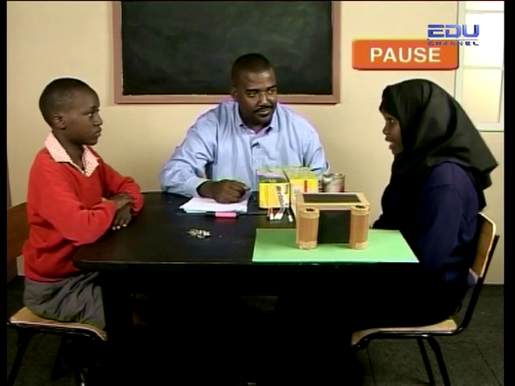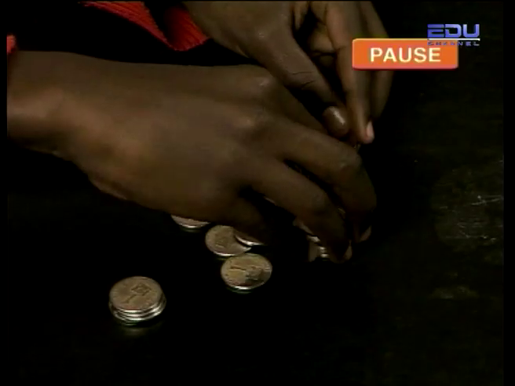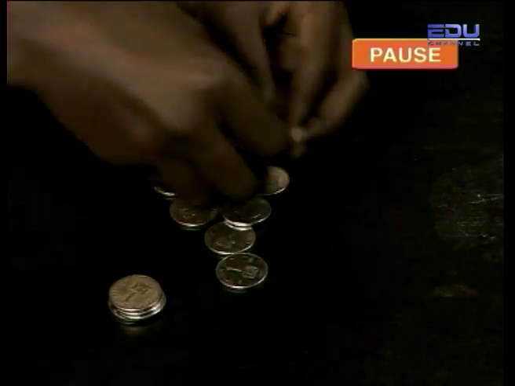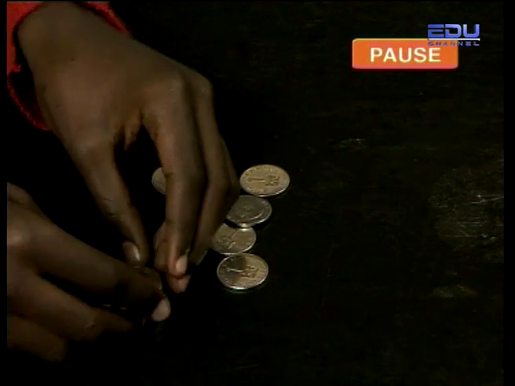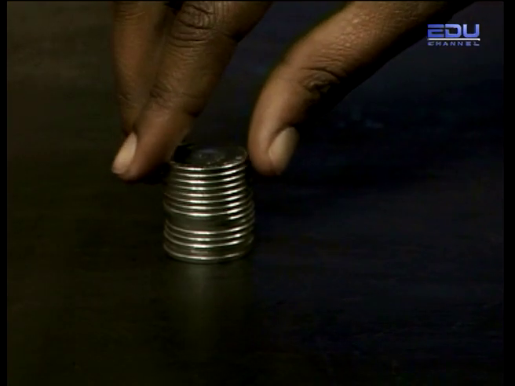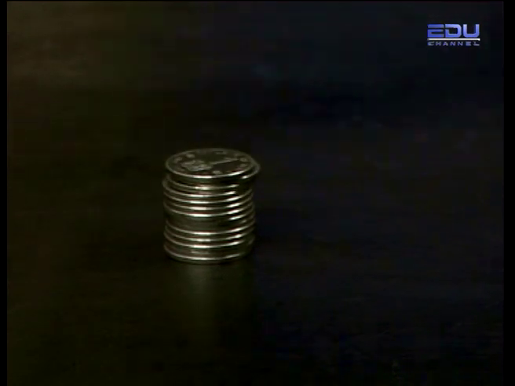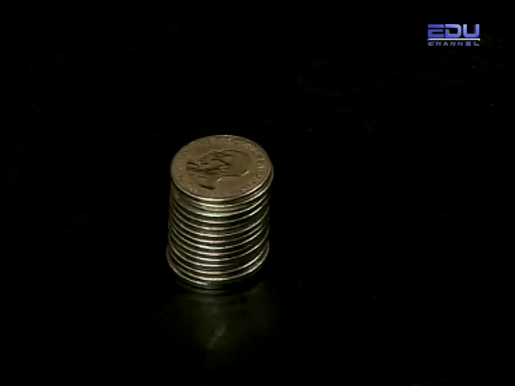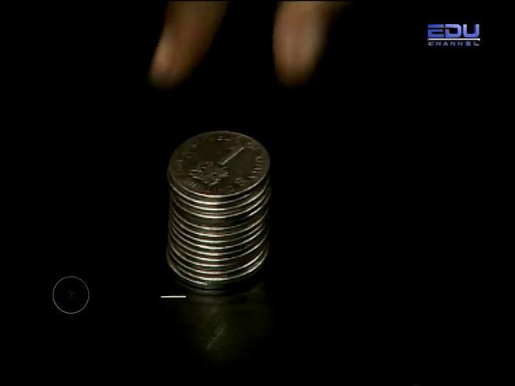All we need to do is pile them up. Here, let me do it. This is interesting. It is the same thing we did with the cuboid. The area of the base of the cylinder is the same for each of the coins. It is the area of this circle. And if we put them on top of each other, we get the height of the whole cylinder.